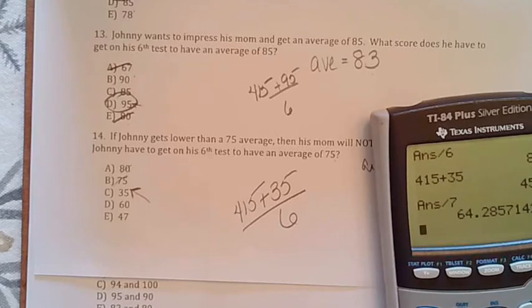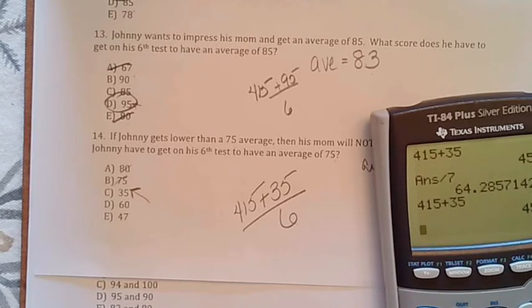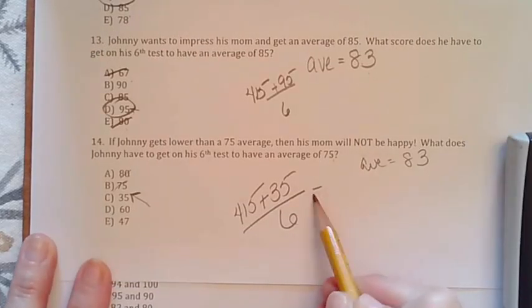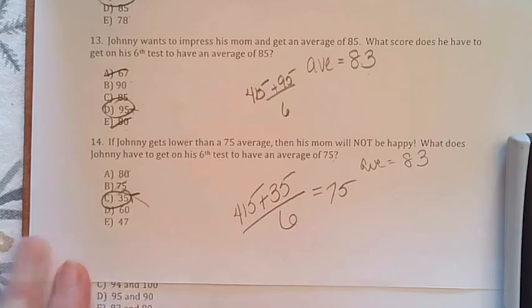415 plus 35 divided by 7. I want to divide by 6. I knew something was wrong. 415 plus 35. Yeah, she would not be happy with that 64. Let's try dividing by 6 because that's the correct way. 75. There it is. So this is equal to 75. So the answer is 35.